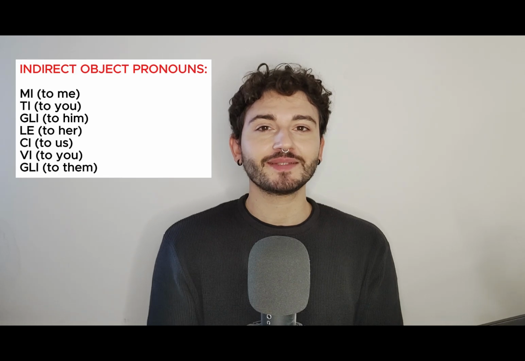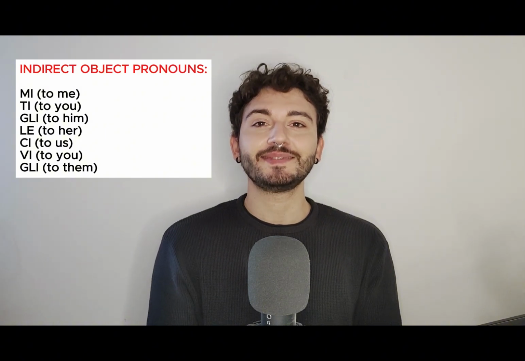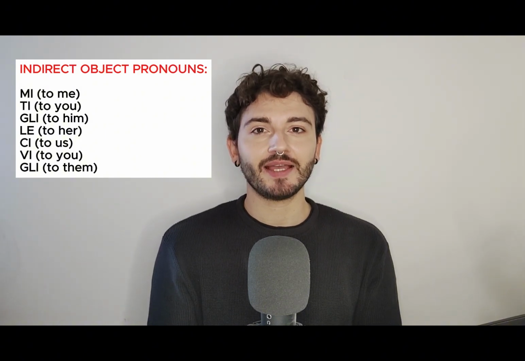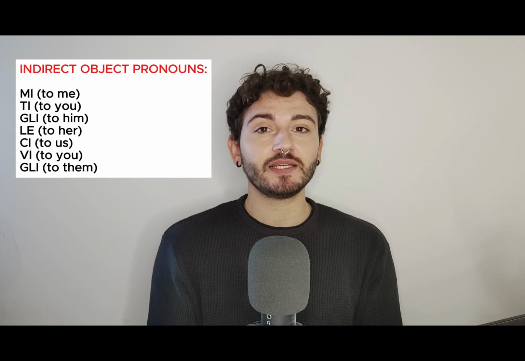Today we are studying the indirect pronouns, which are useful to replace the names that we have already mentioned in our speech, in our sentence. The indirect pronouns are mi, ti, gli, le, ci, vi, gli. Let's read again. Mi, ti, gli, le, ci, vi, gli. As you can see here, gli is both for the third person masculine singular and the third plural.